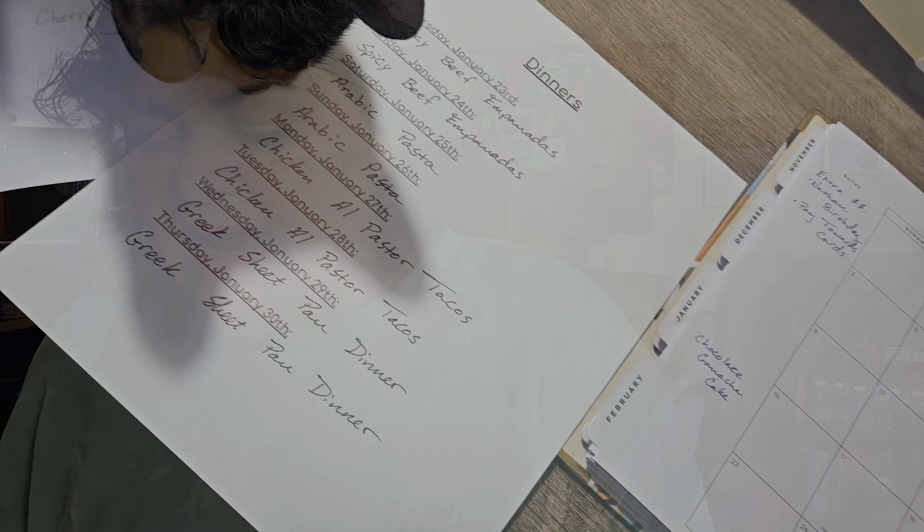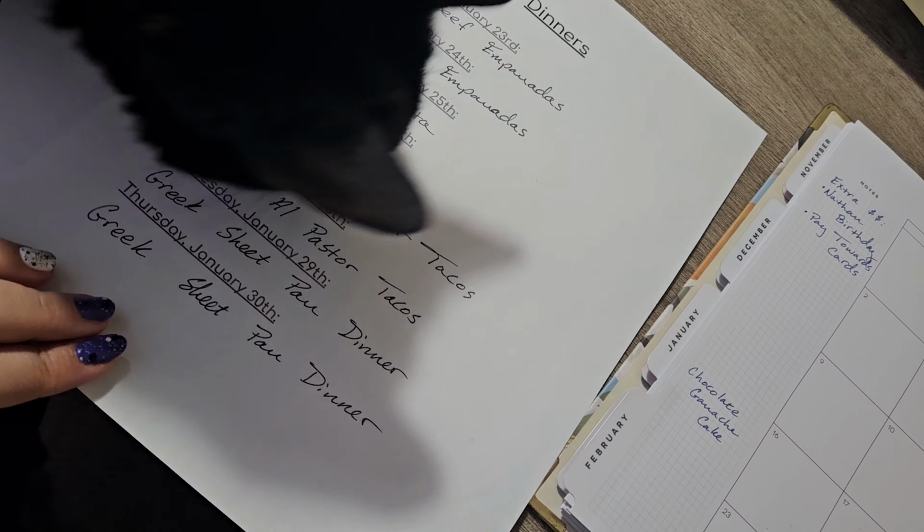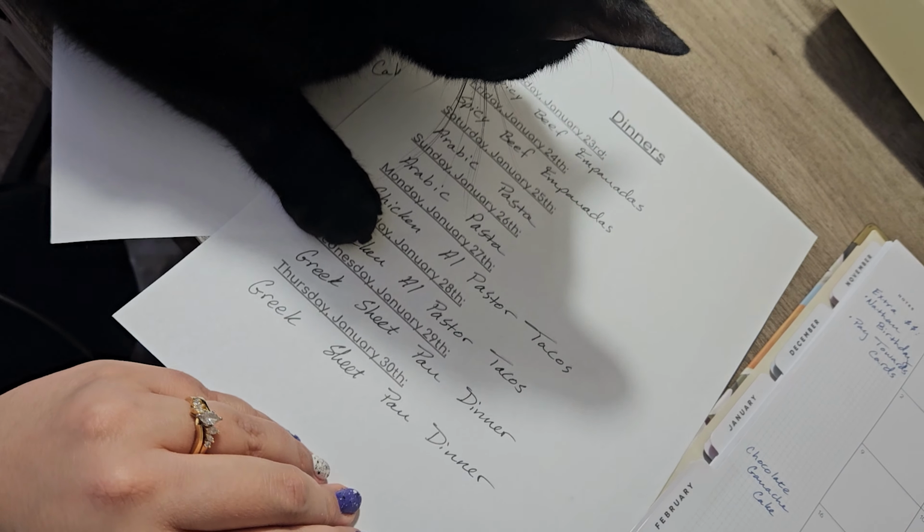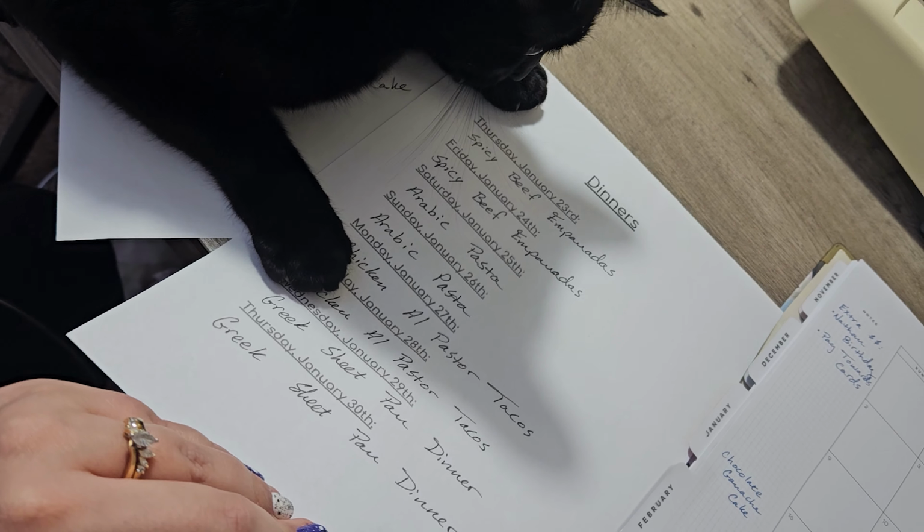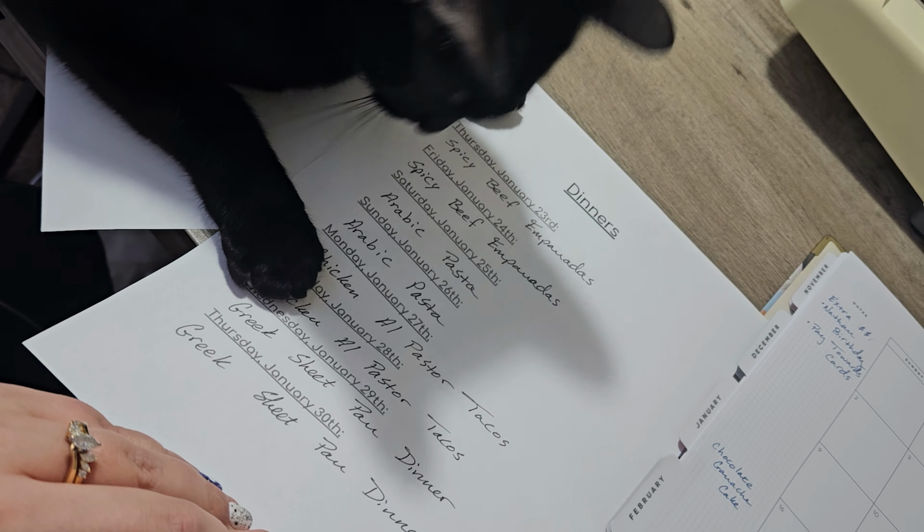Okay, so like what you can do, anytime I try to move this, he gets really possessive. Give it to me. Give me the paper.